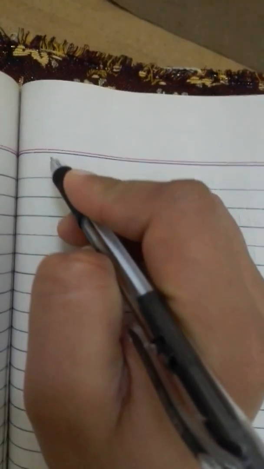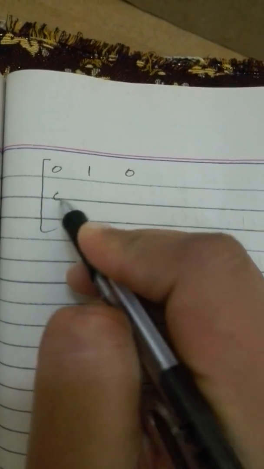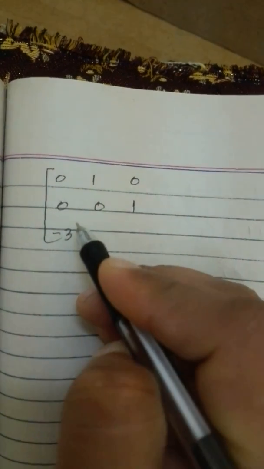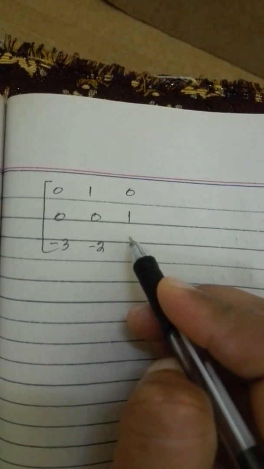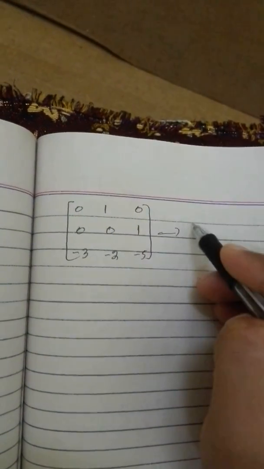Let the matrix be 0 1 0, 0 1 0, 0 0 1, 0 0 1, minus 3, minus 2, minus 5. So this is your 3x3 matrix.